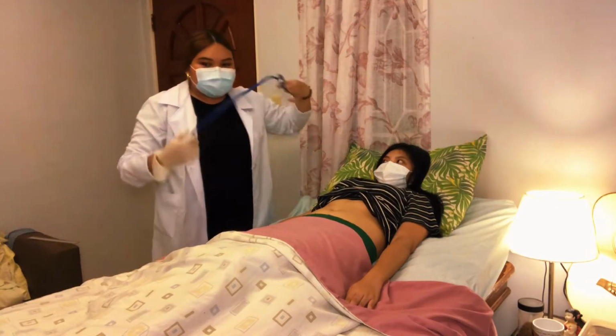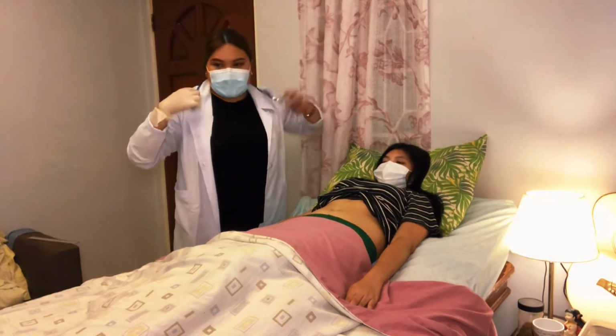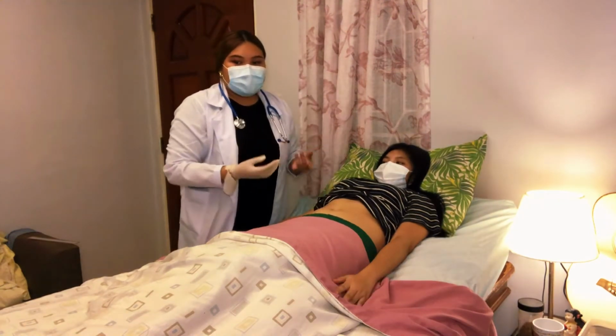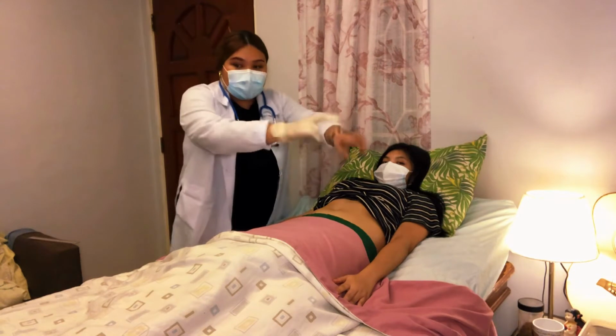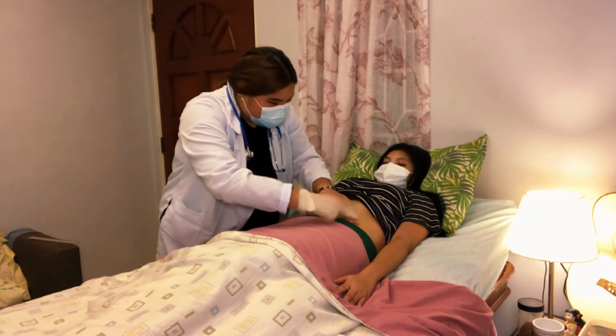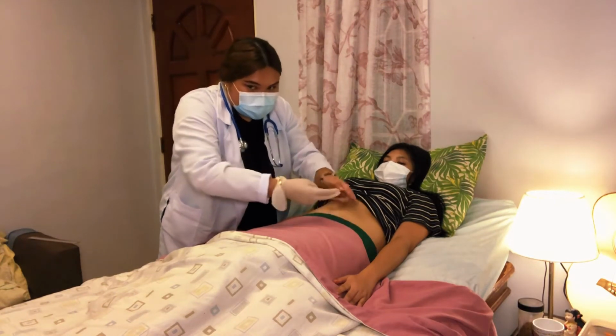Then, observe the vascular pattern. For the auscultation of the abdomen, of course, you will need your stethoscope. Then, auscultate the abdomen for bowel sounds, vascular sounds, and peritoneal friction rubs.